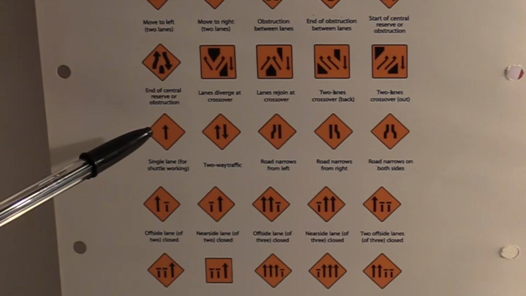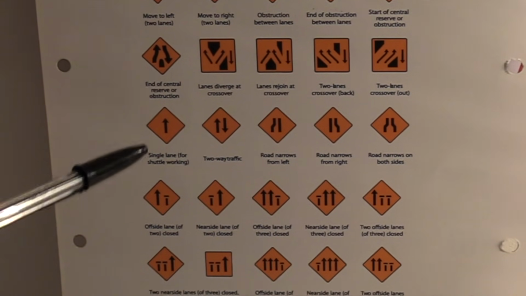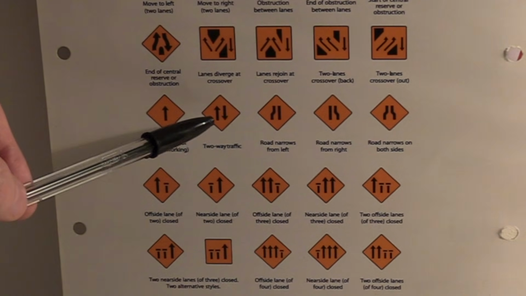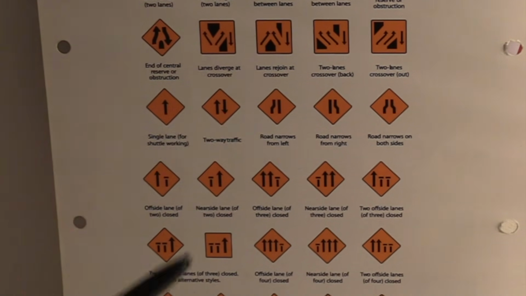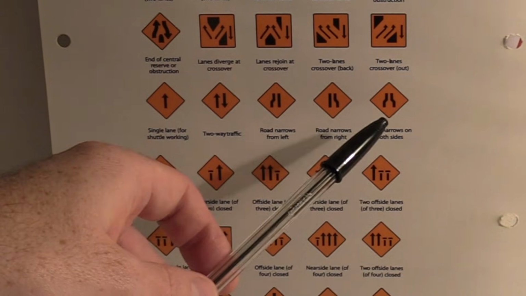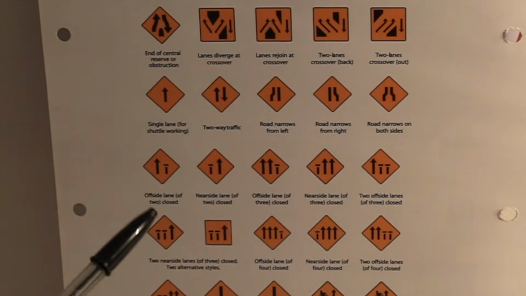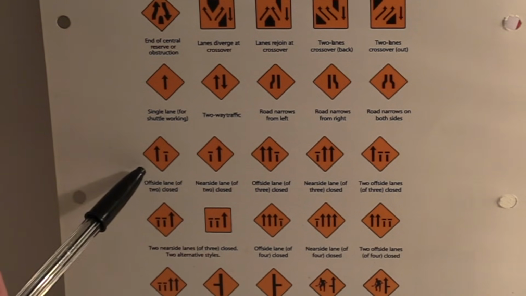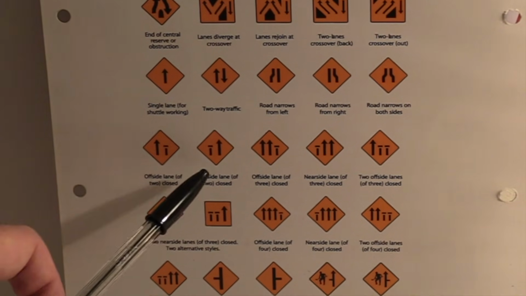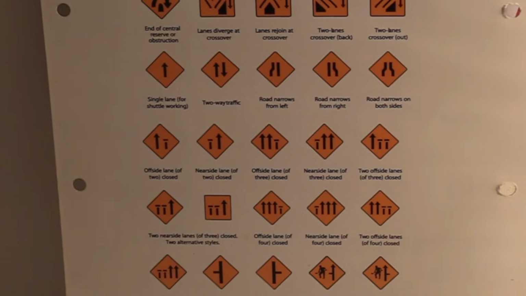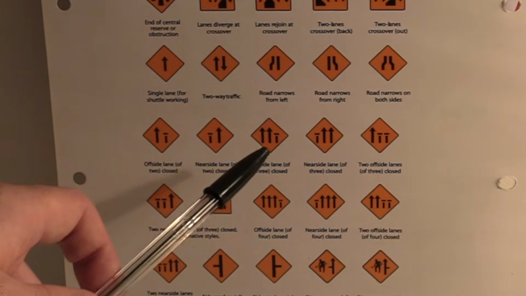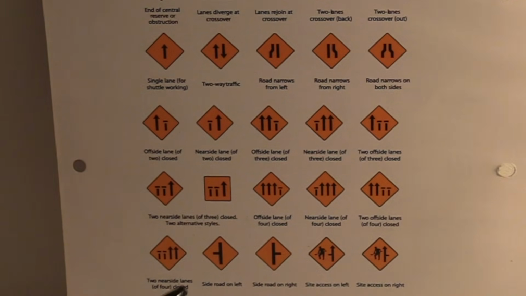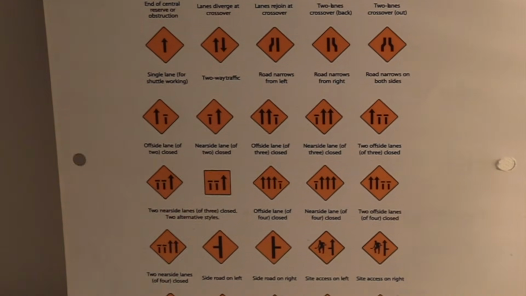Single lane traffic. Depends on the circumstances. Here it says for shuttle working. 2-way street, 2-way traffic. Road narrows from the left here. Road narrows from the right. And road narrows on both sides here. So the right hand lane here is closed or is finishing, and here the left hand lane, or the near side lane of 2, is closed. Similar here, the right hand lane of the three is closed, the left hand lane here of the three is closed.